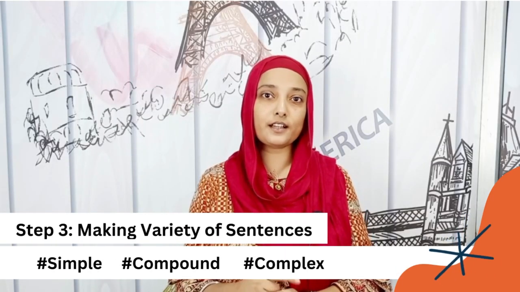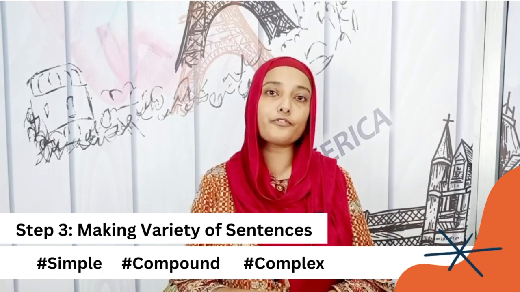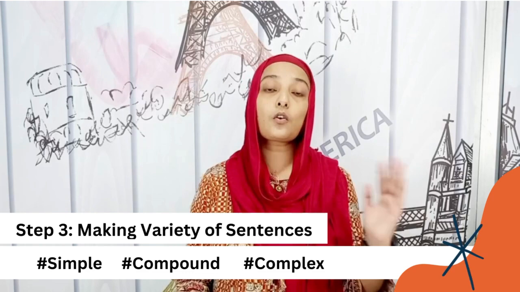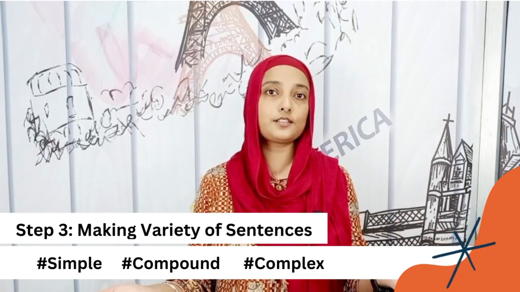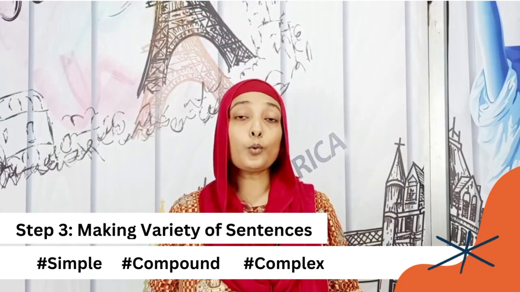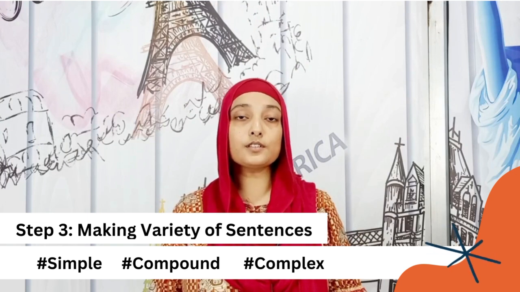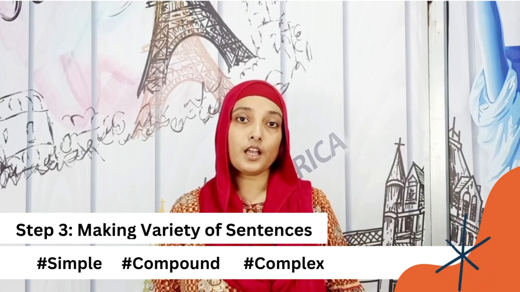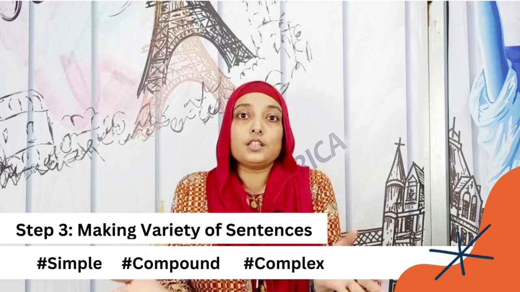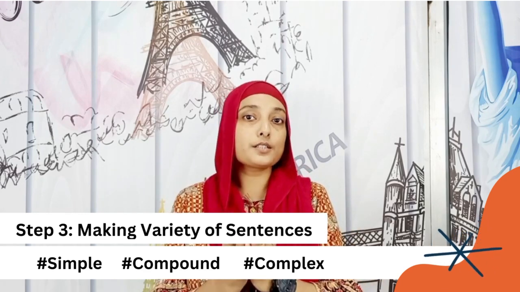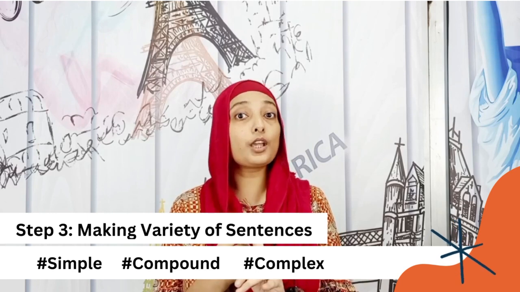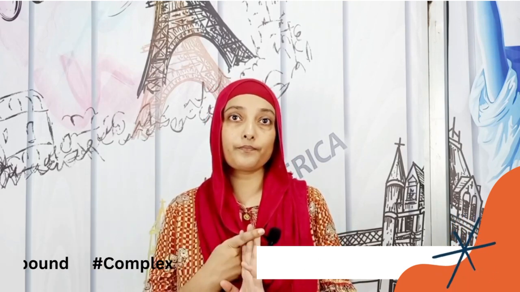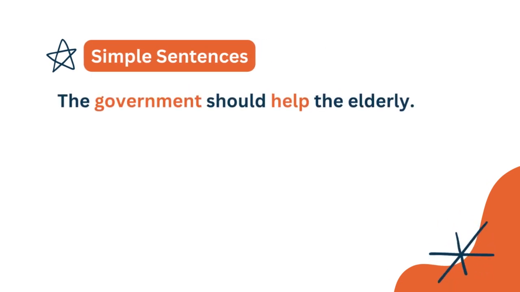Now, this brings us to the last step of this, that is to make different sentences by using clauses and conjunctions. Alright, so now we'll have a look at some examples of simple, compound and complex sentences. All the independent clauses are simple sentences. It has a subject, verb, and it makes a complete sentence. Let's have a look at the example of it.